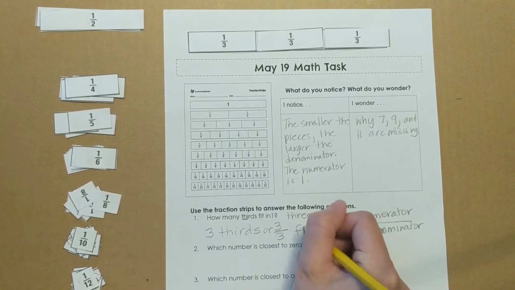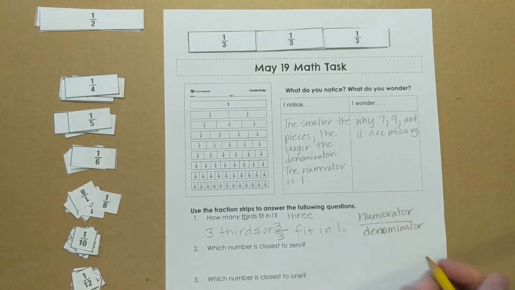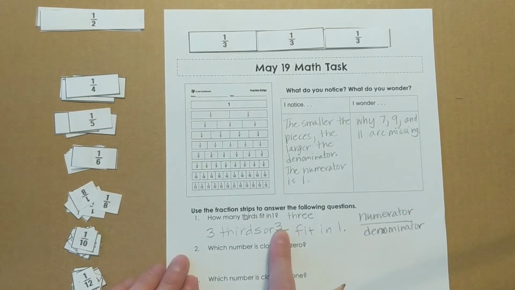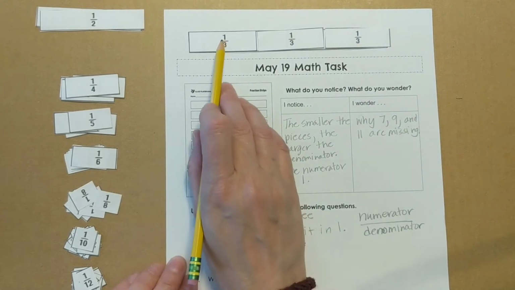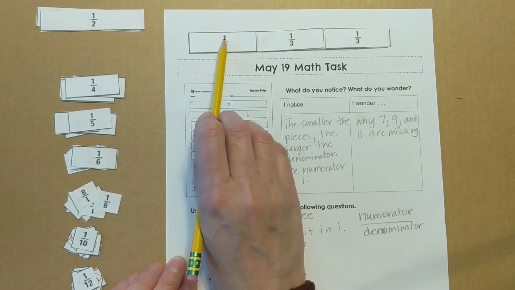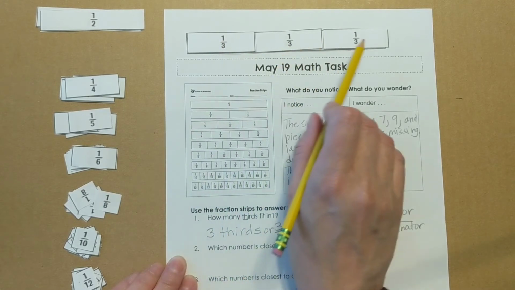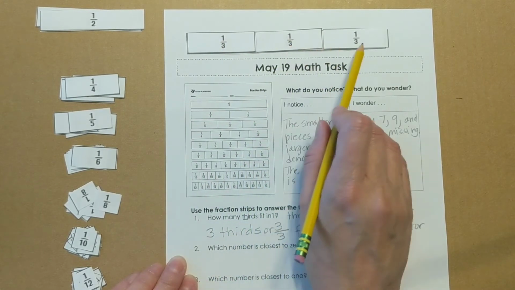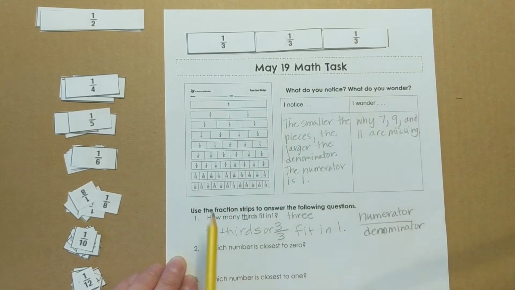or 3/3 fit in 1. And I want you to remember that 3/3, whenever you have the same numerator and denominator, they're equivalent or equal to 1. It could be 1,050 over 1,050. That's going to be equal to 1 no matter what, okay? And I want you to remember too that when there's a 1 on the top of the fraction, it's called a unit fraction. This is 1 unit of the whole. This is 1 part of the whole. So this is 1 out of 3 pieces.